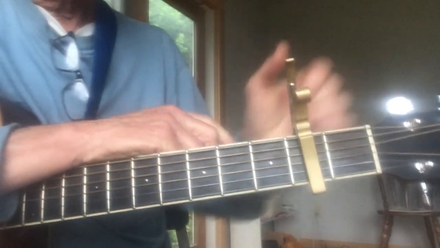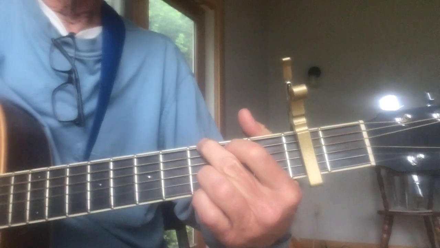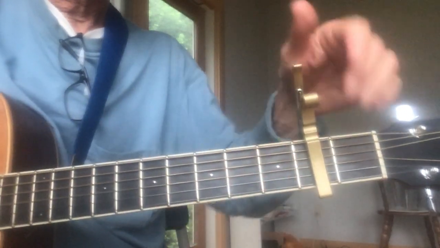If I put the capo on the 2nd fret and play a G, that's a sounding chord of A.